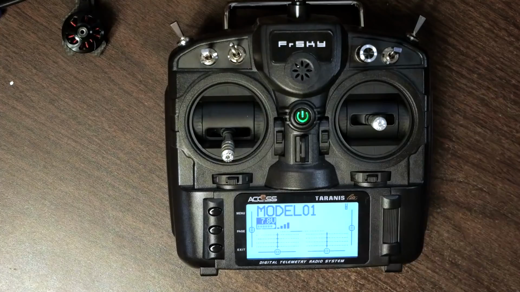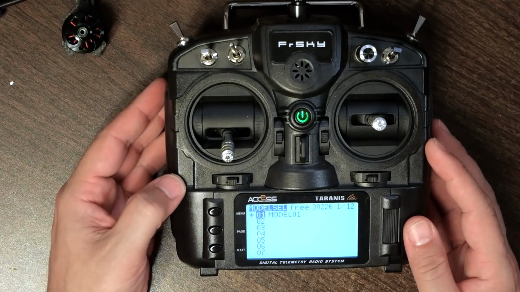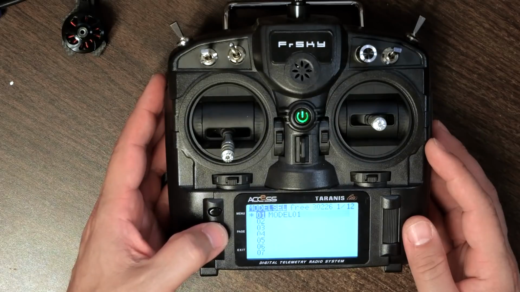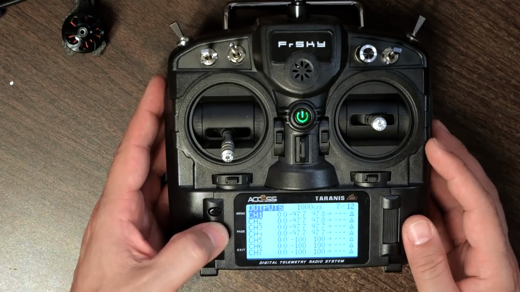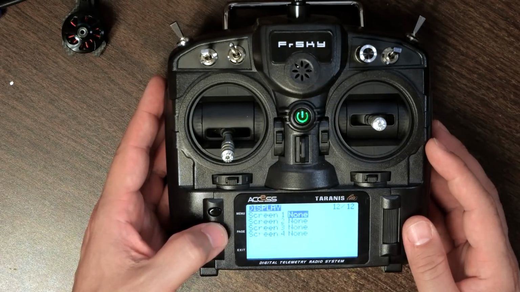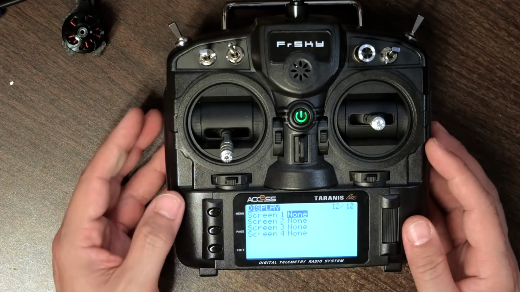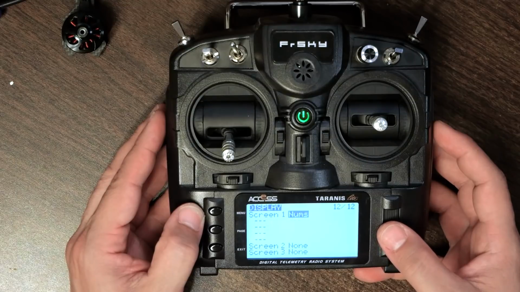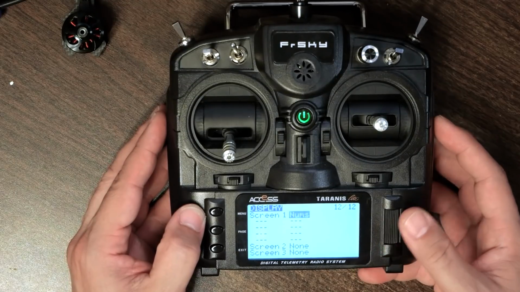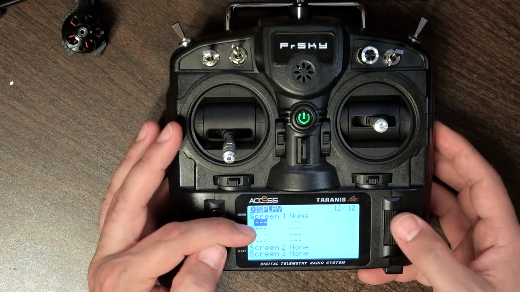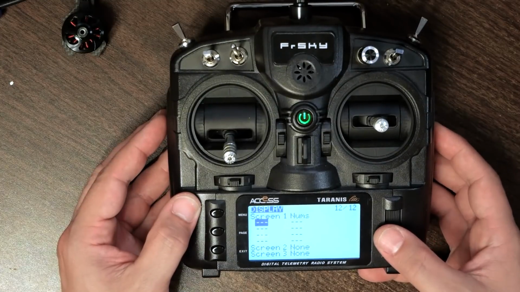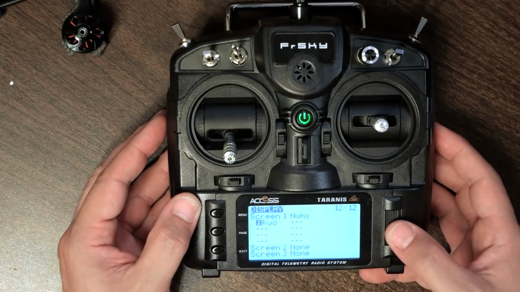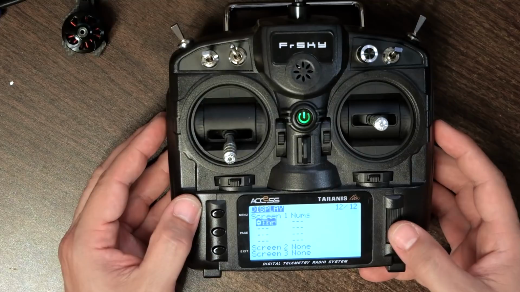Now, there are several things that this could be good for, but I'm going to give you just one of them right now. What I want you to do is press the menu key and then press the page key until you get to the telemetry screen, and then one more to the display screen. And screen 1, we're going to change to nums, and we're going to highlight one of these dashes, and we're going to change that to one of these telemetry values.